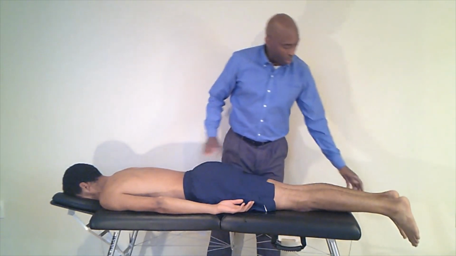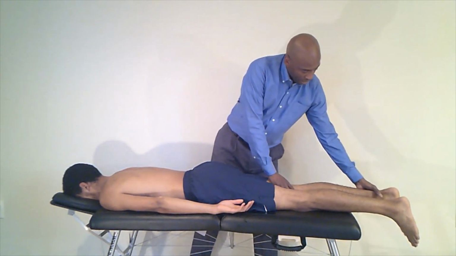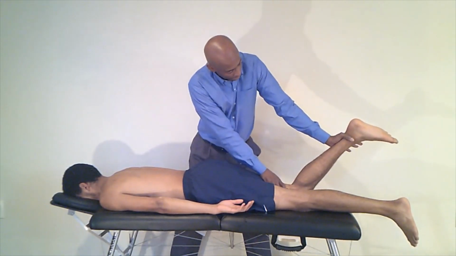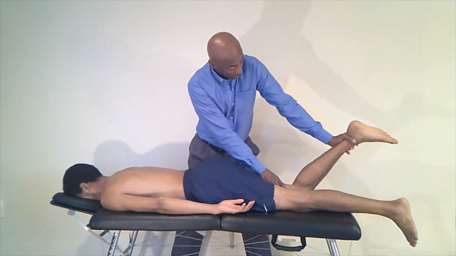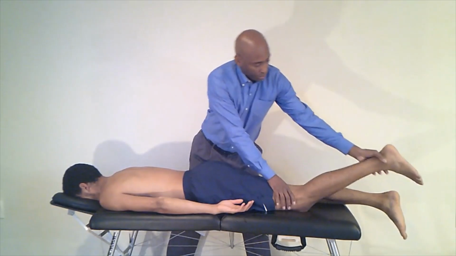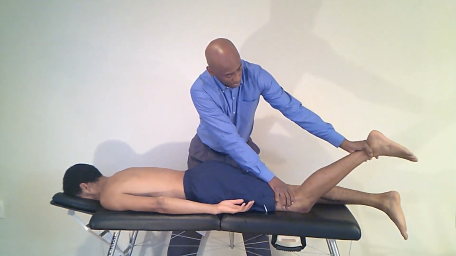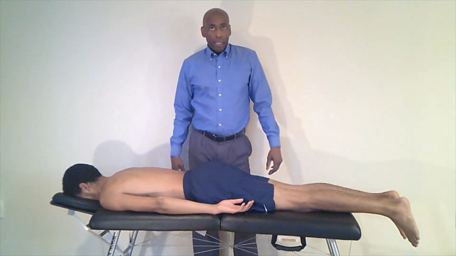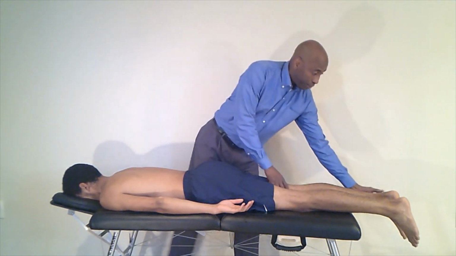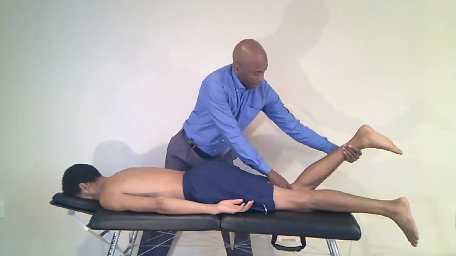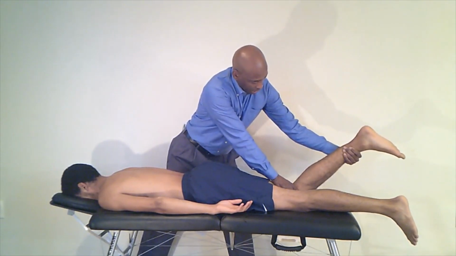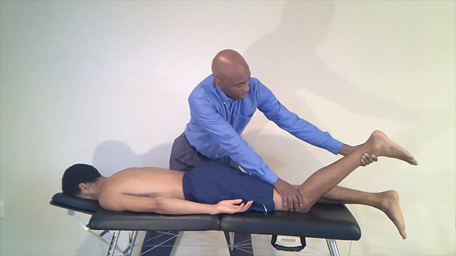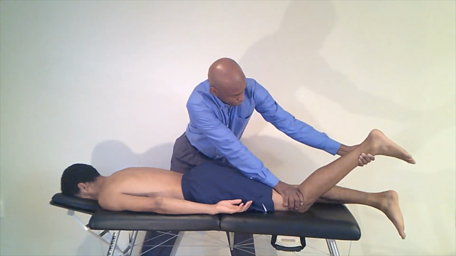Good. I can look at S1, S2 for knee flexion, testing the hamstring muscles. Go ahead and push back against me. Then I can compare to the opposite side on the left side. Go ahead and push back against me. I can also look at knee extension. So go ahead and push down against me. Again, testing the myotome that corresponds to L2, L3. Go ahead and push down.